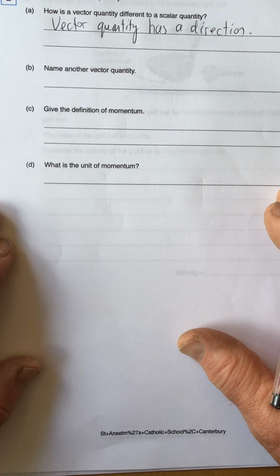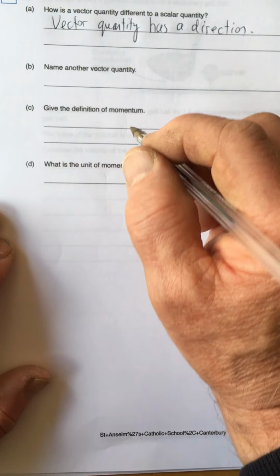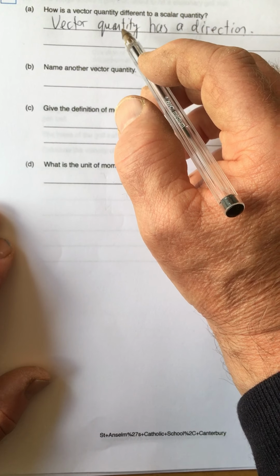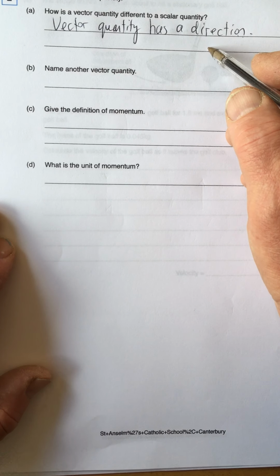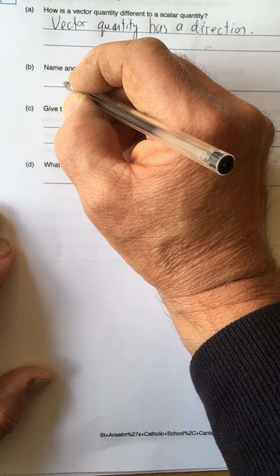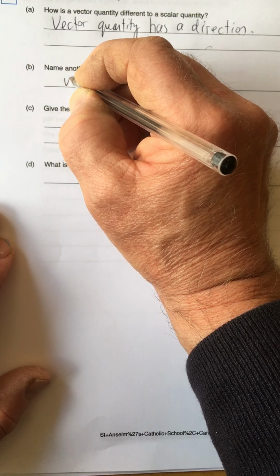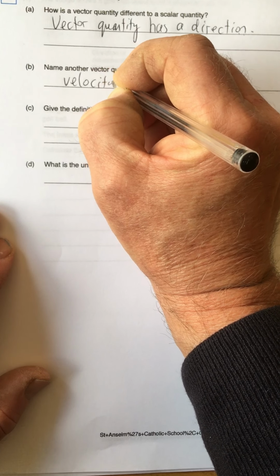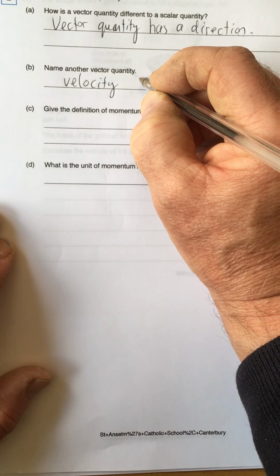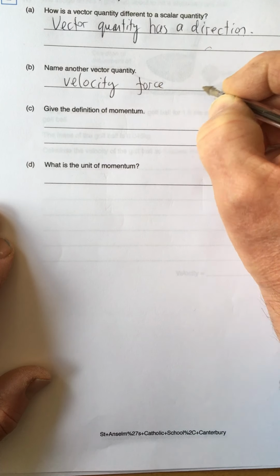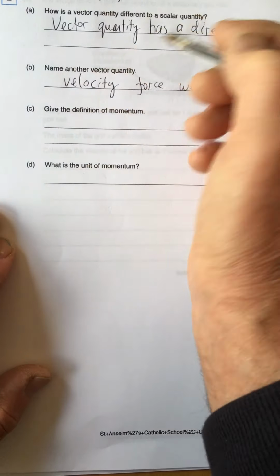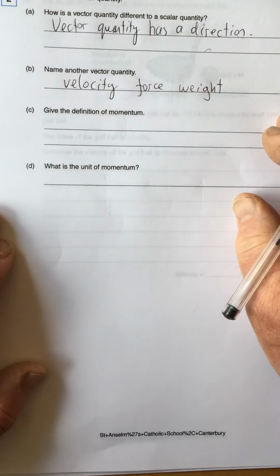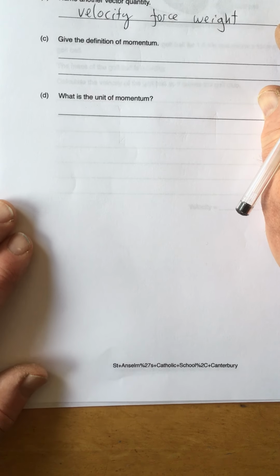And then name another vector quantity. There's many you can choose from because momentum is mass times velocity, so therefore velocity should be a vector. Well, that'd be a good one to use. So I could put velocity in there. And I think the mark scheme gives a few of these. You have force, that's another one if you wanted it. Weight, we've just been talking about, the weight of the boat, as another one. I've only asked for one, but I'm just giving you a handful to remind you.